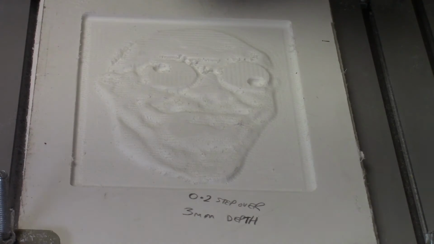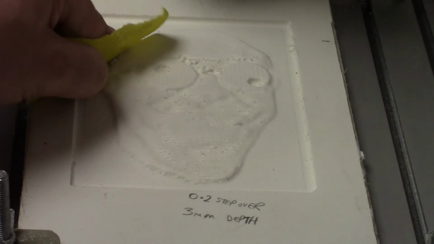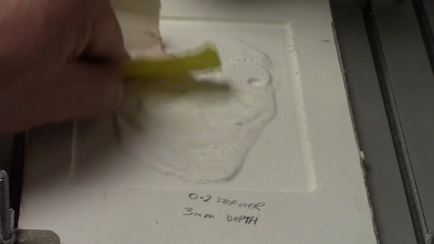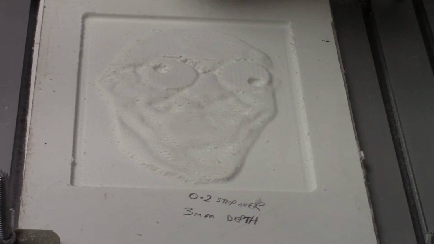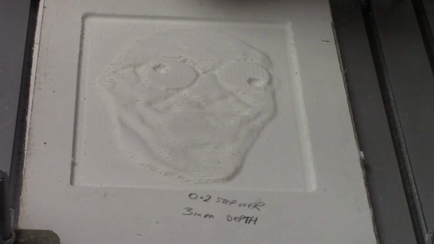Okay, so I stopped it before the Y run on the Y contour pass, because I think I'm going to leave it like that because it looks like a raster scan with the horizontal lines on the old television screens. So we'll see how this comes out on the next run.